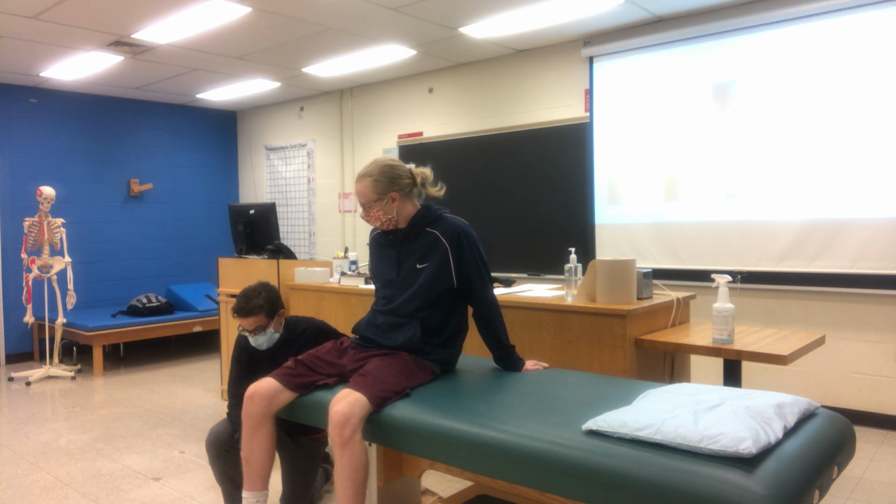Wasn't much resistance, was it? Not much. I don't need to. Tensor fasciae lata, gluteus minimus, gluteal nerve. We are resisting internal rotation with an external rotation force. Go do it, okay?